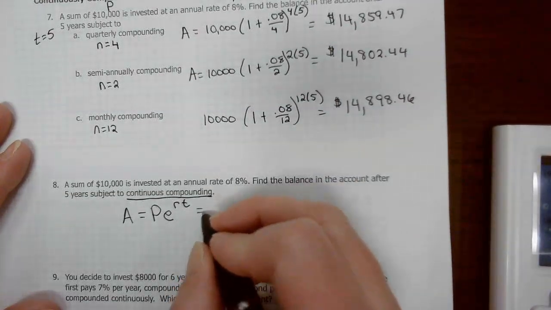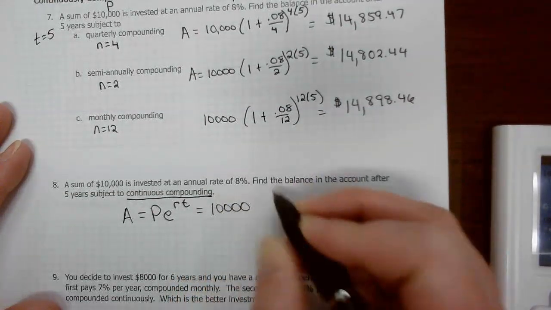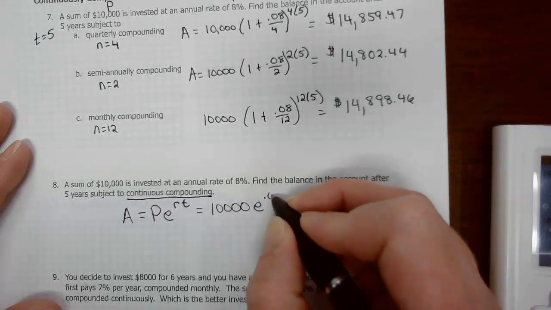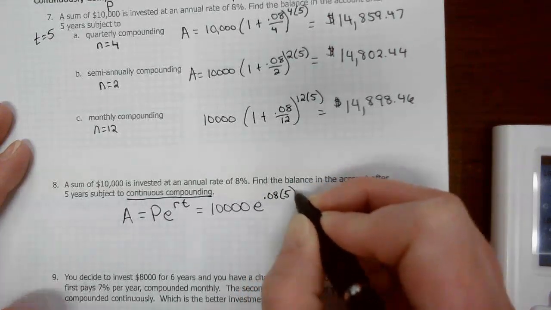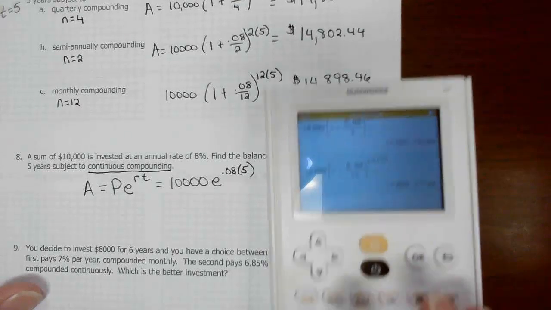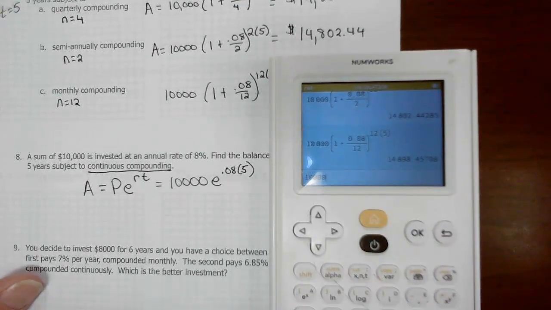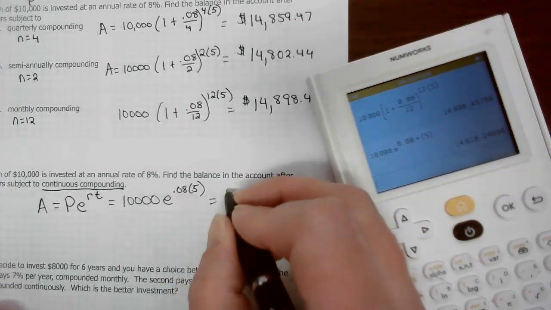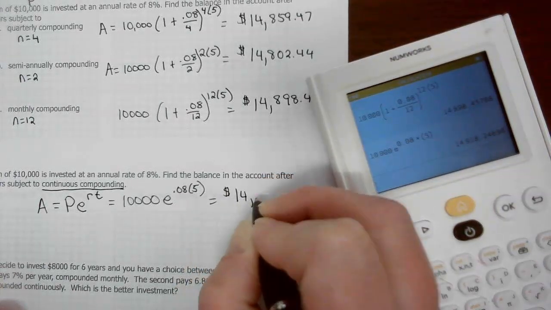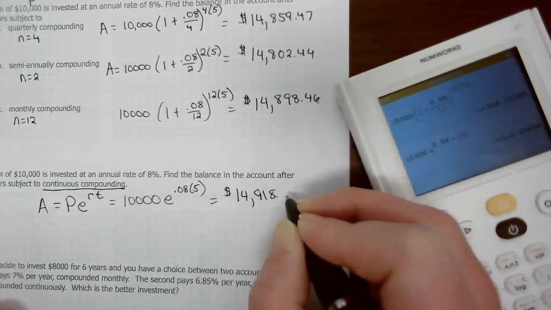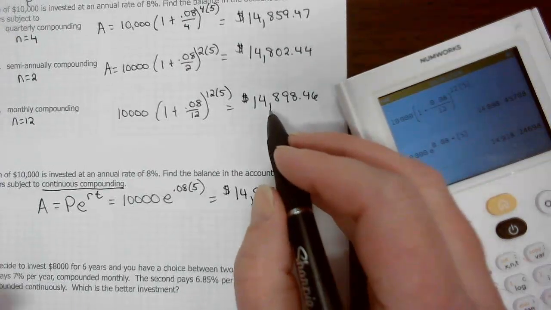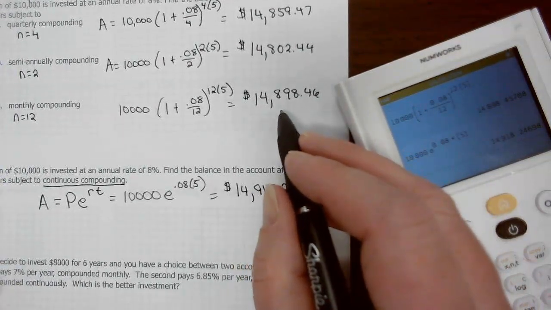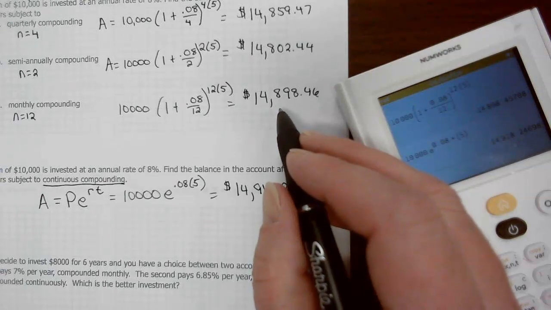So we start with our 10,000. E to the R, which would be 0.08 times 5. A lot easier formula to work with. E to the 0.08 times 5. And I got $14,918.25. Notice it's not that much bigger than monthly.